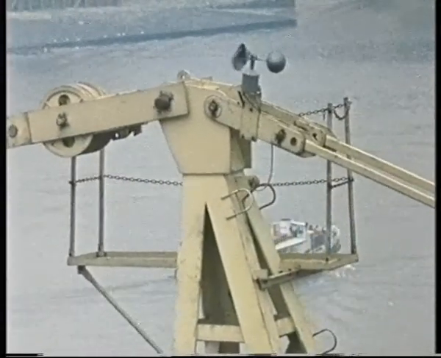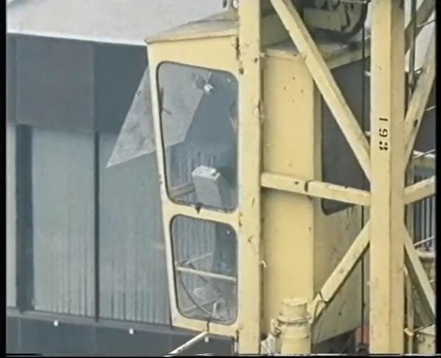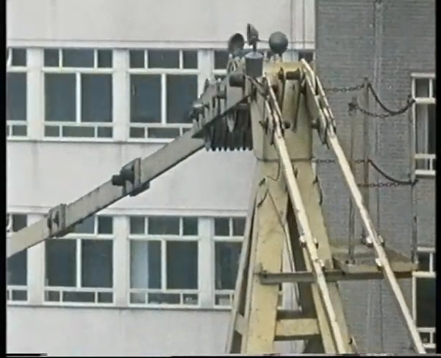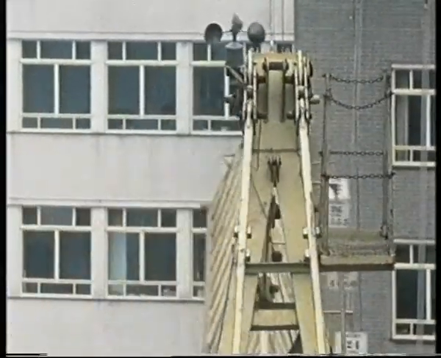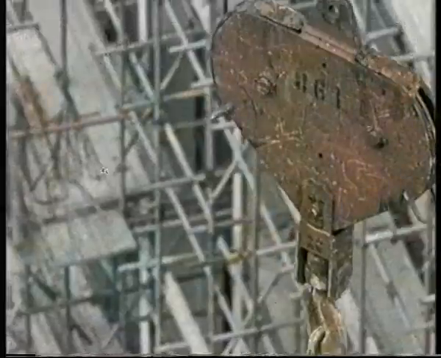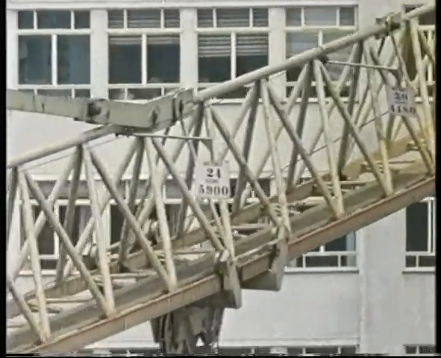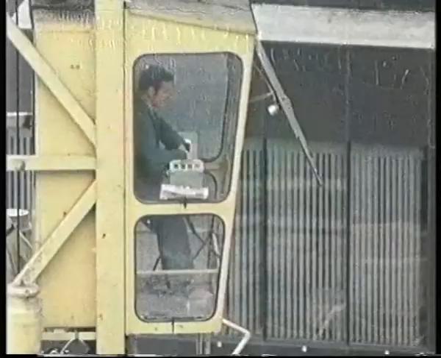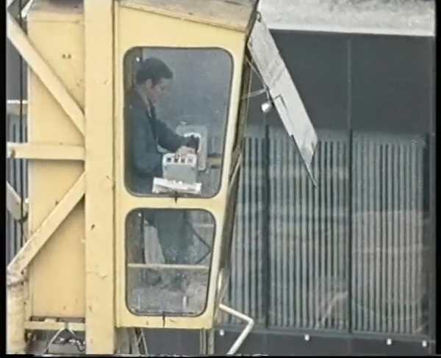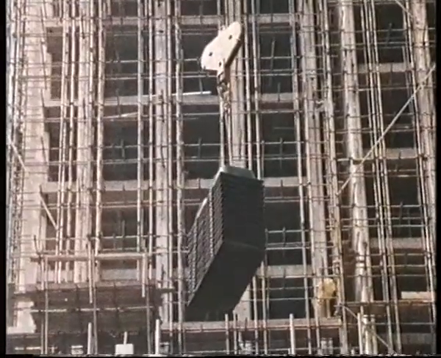This device on the top of a high crane measures the speed of the wind. Every force has a size. Wind speed is an indication of wind force. This crane is designed to withstand gales of up to 140 kilometers an hour, but if the wind speed exceeds half that much, it's unsafe for the driver and work must stop.